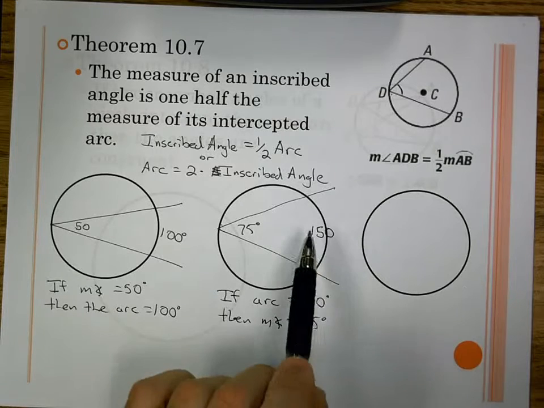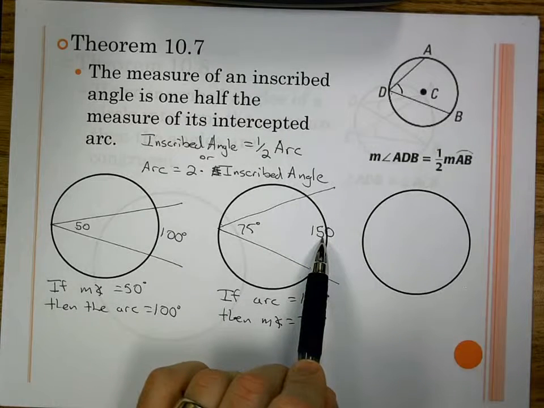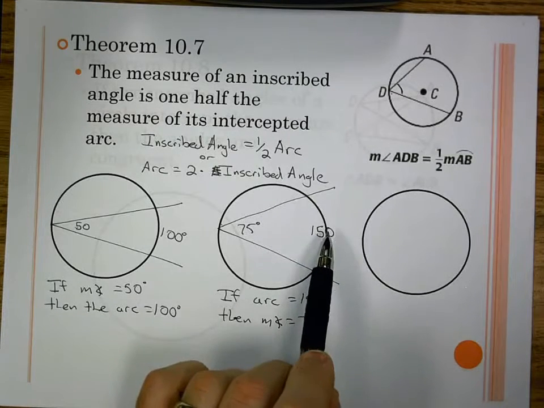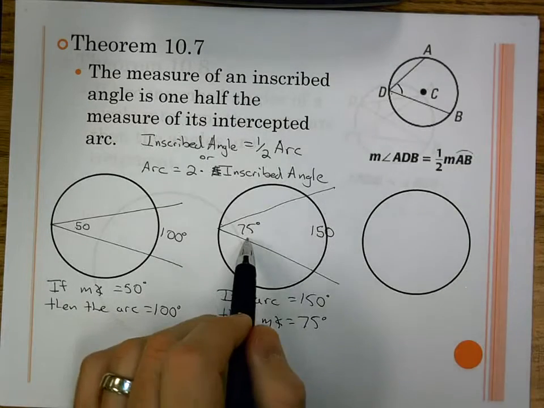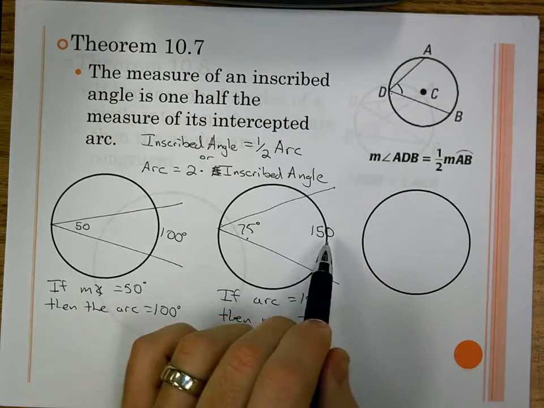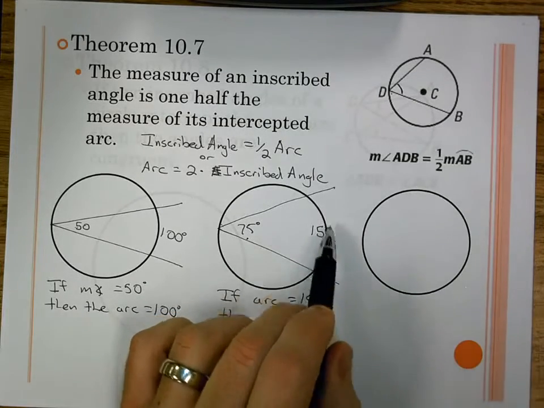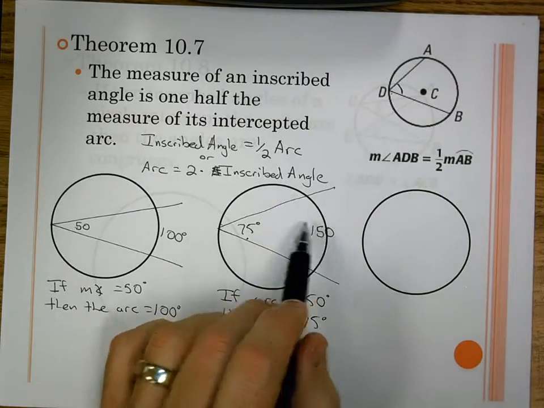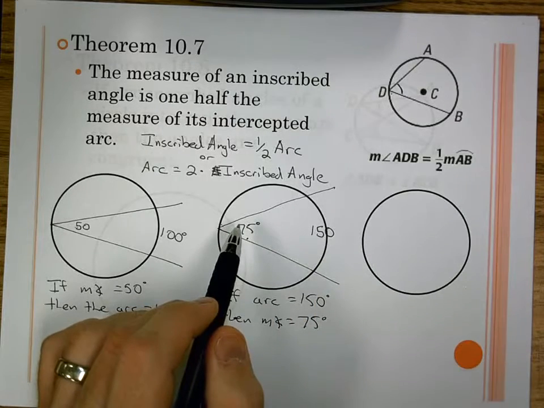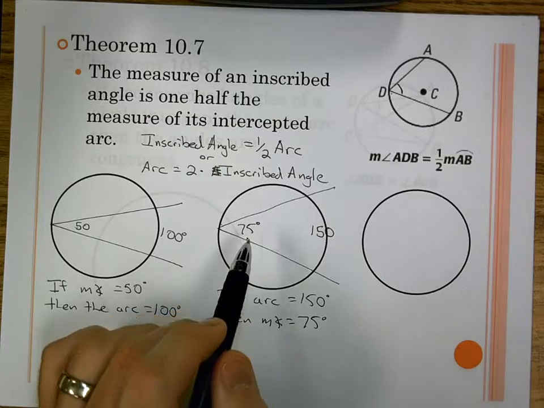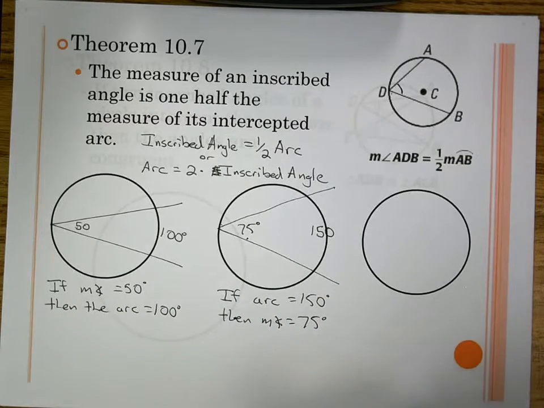But let's say I have an arc that's 150. If that arc and that angle have a relationship between them, and I can't remember, if I go from an arc that takes up a lot of the circle to an angle that's going to be fairly smaller, I'm making it smaller. I'm going to divide by 2. Whereas if I go from an angle that's pretty small to an arc that looks like it takes up more of the circle, I'm going to double it.